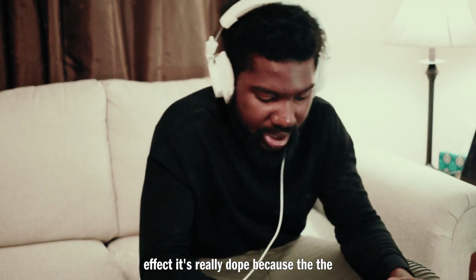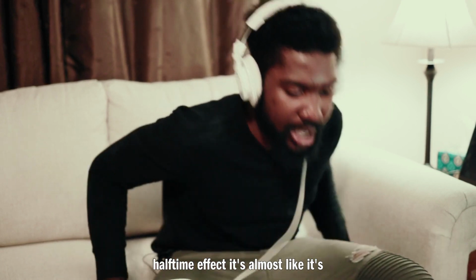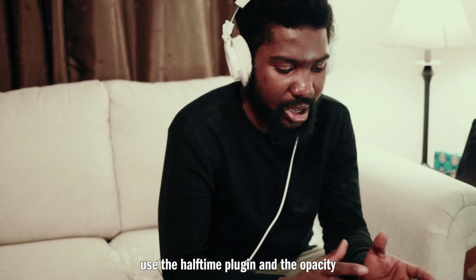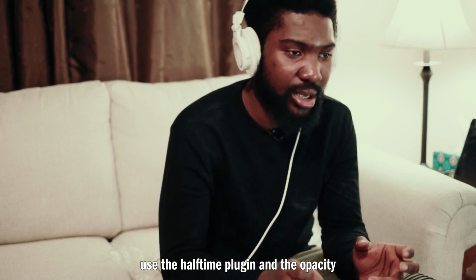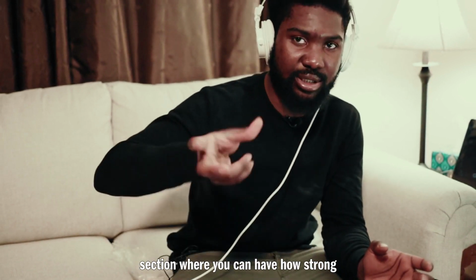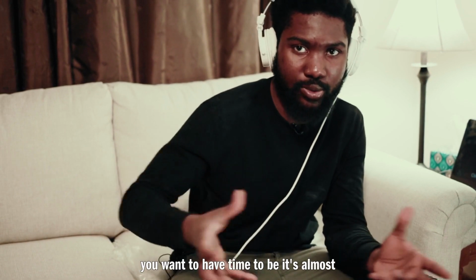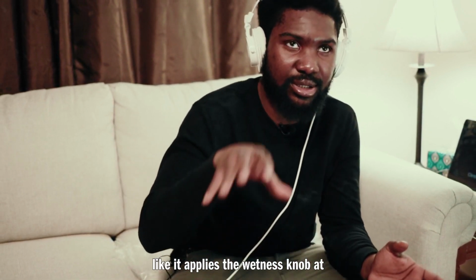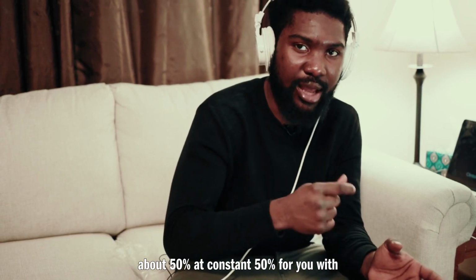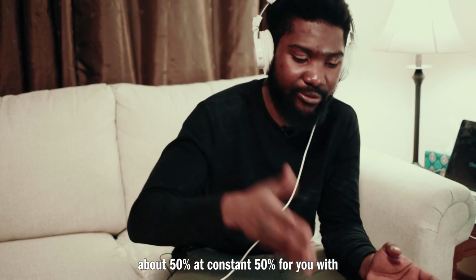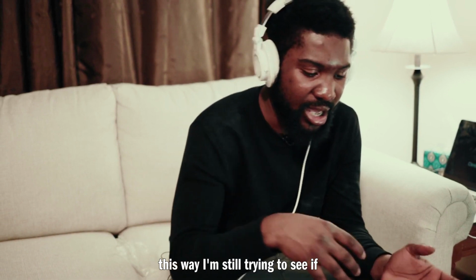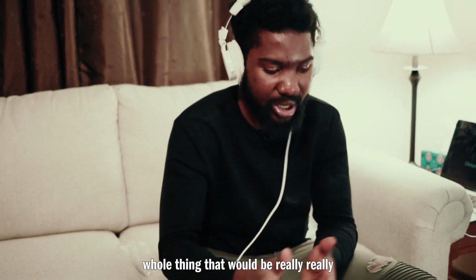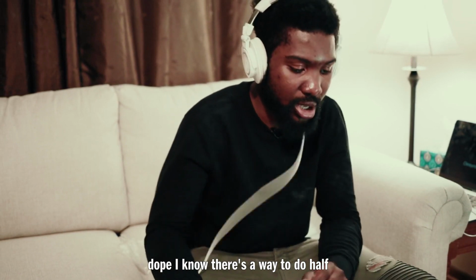It's really dope because the halftime effect is almost like the effect you get when you use the halftime plugin and the opacity section where you can have how strong you want the halftime to be. It's almost like it applies the wetness knob at about 50%, at constant 50% for you with this way. I'm still trying to see if there's a way I can have it overtake the whole thing. That would be really, really dope.